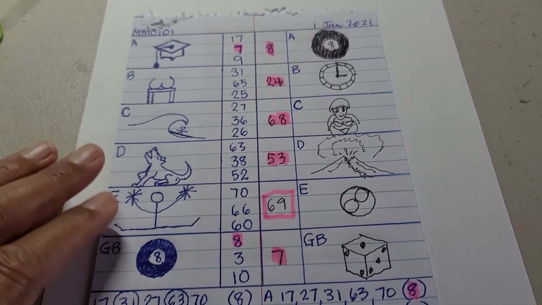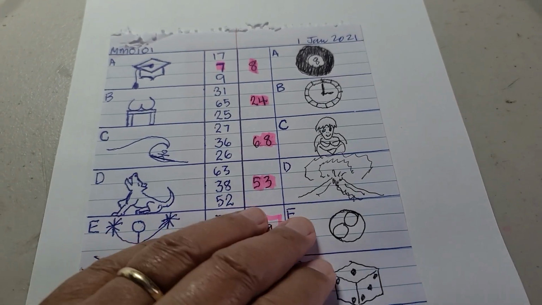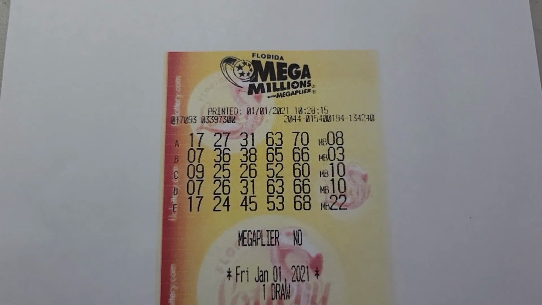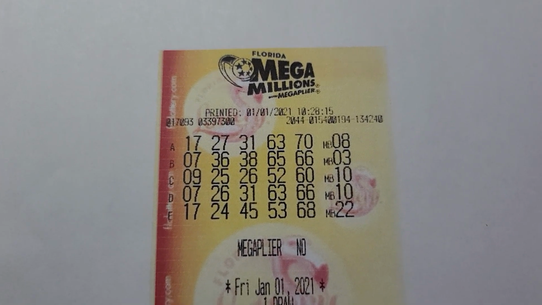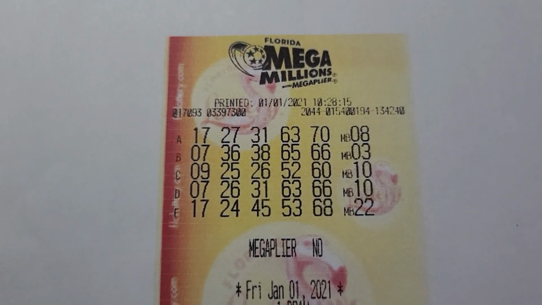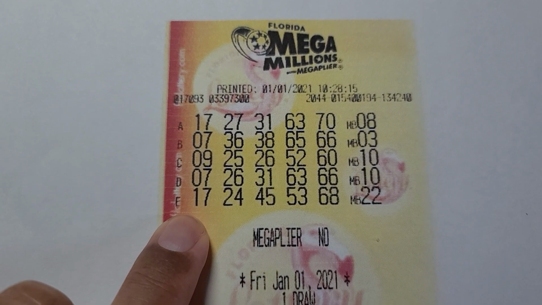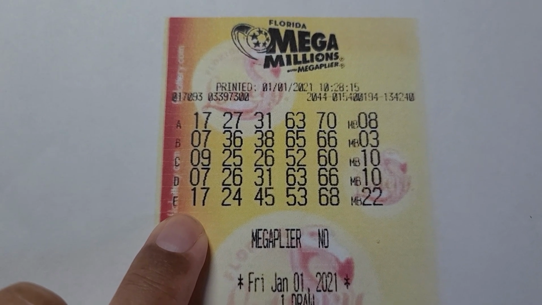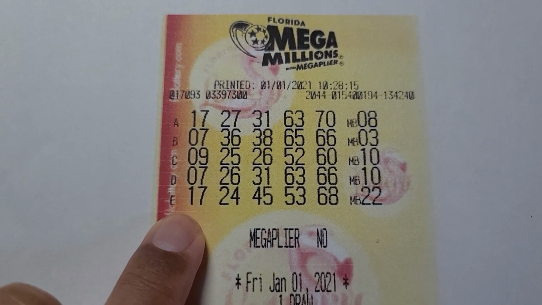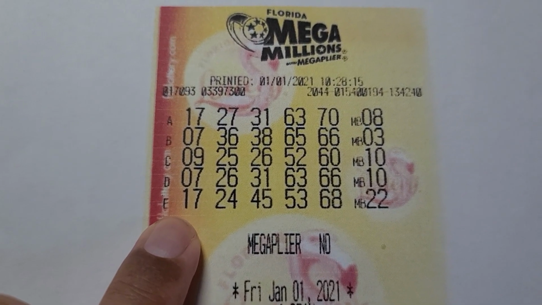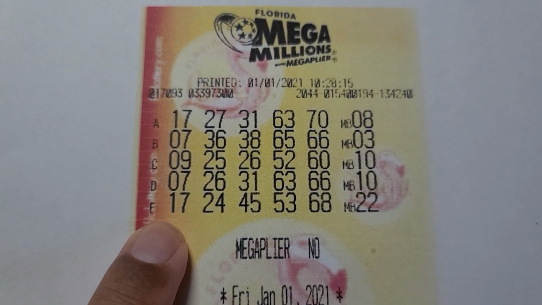And finally, here's a copy of my winning ticket, and the winning ticket is E right here. This is where I placed 3 of the winning numbers, 24, 53, and 68, on the same number line, and this was good for $10.